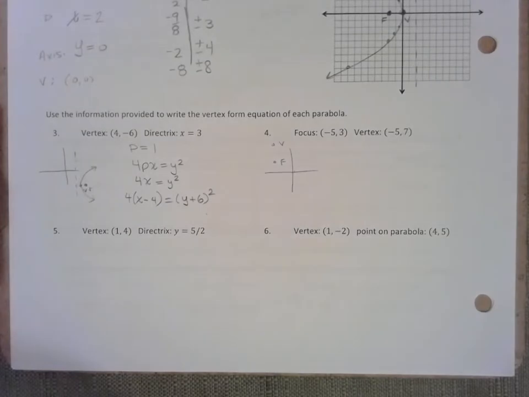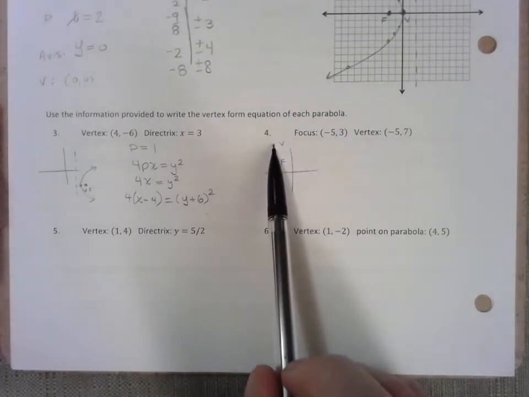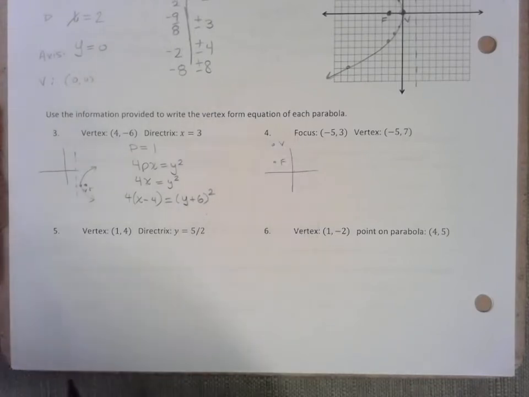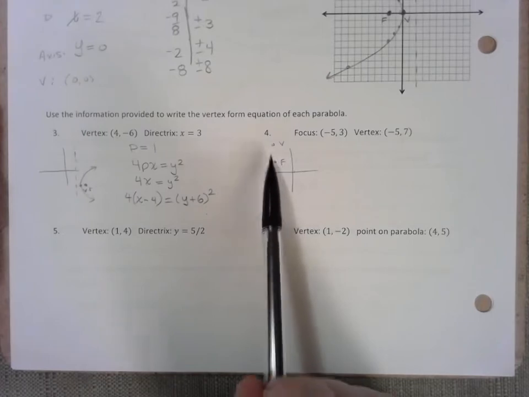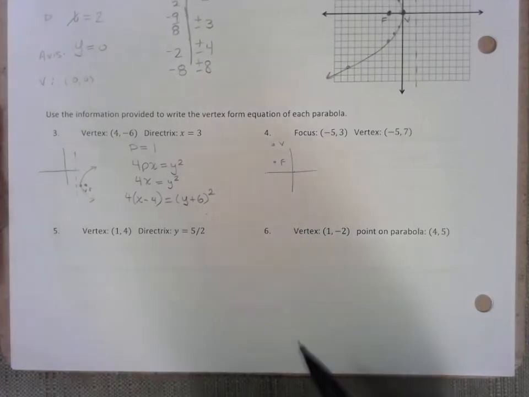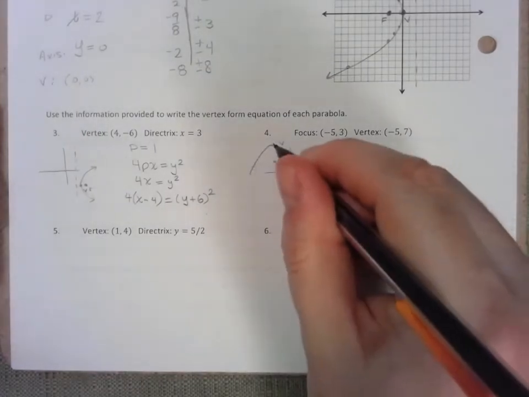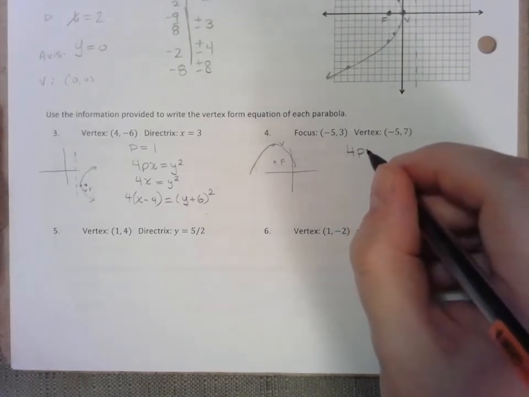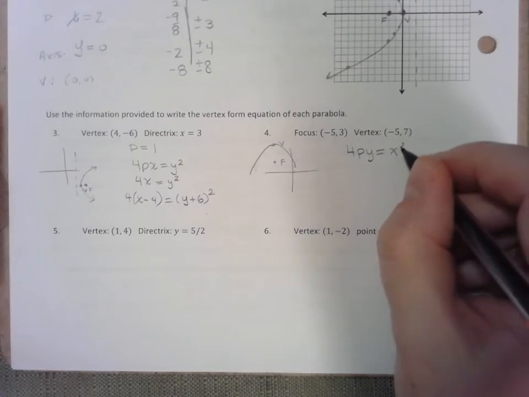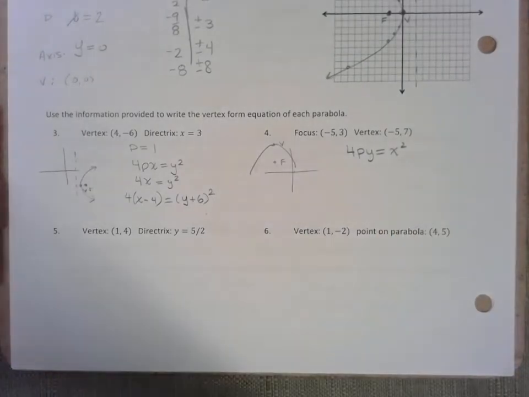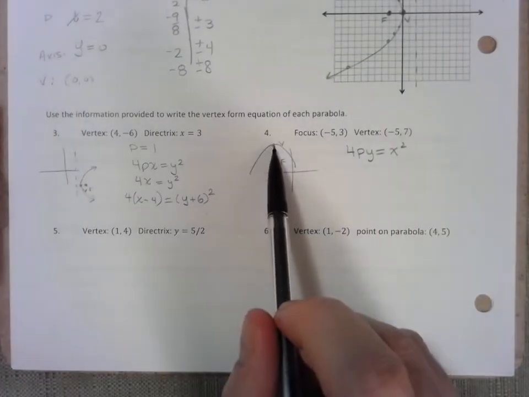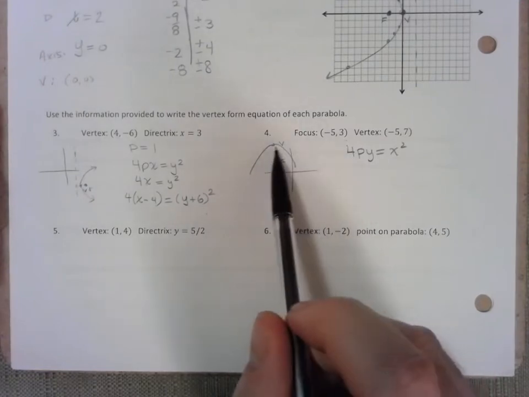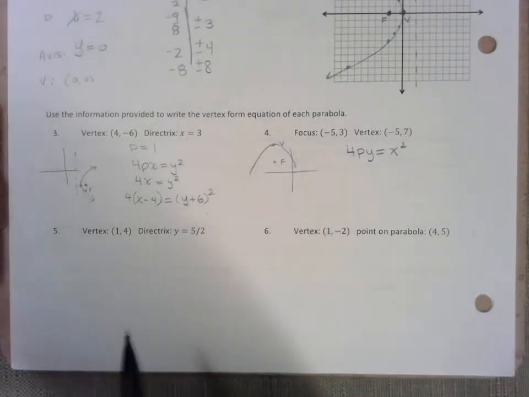Okay, now this tells me a lot. Because the vertex is up here and the focus is down there, that means our parabola is going to open down. Your focus is always inside of your parabola. That tells us it opens down. Now because it opens down, the general equation is going to be 4py equals x squared. So we're going to begin with that. The value of p is the directional distance from the vertex to the focus, and that looks like it's 4 units. However, it's 4 units down.